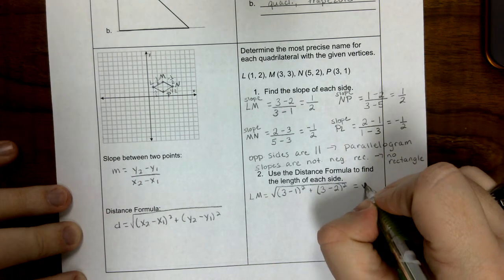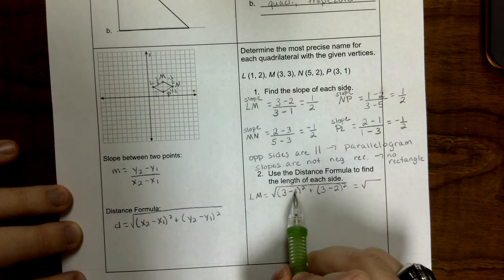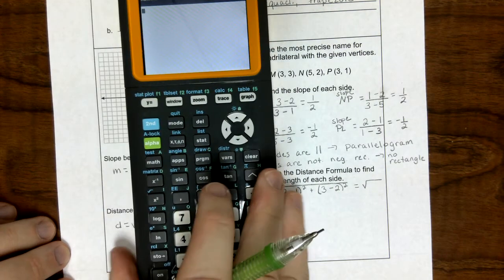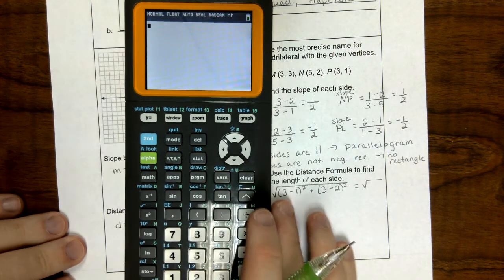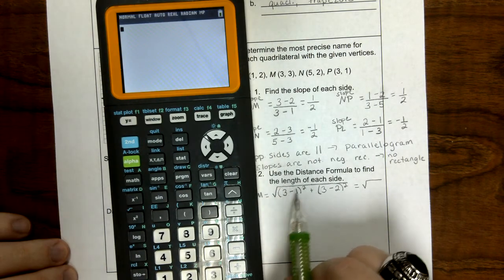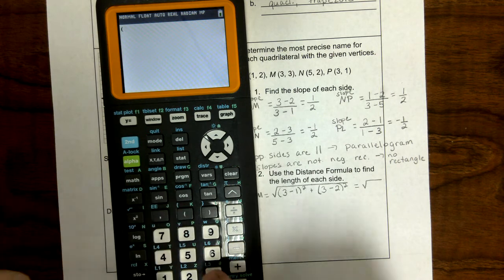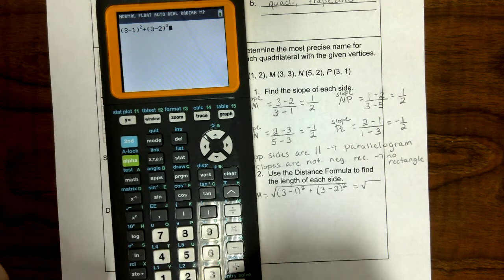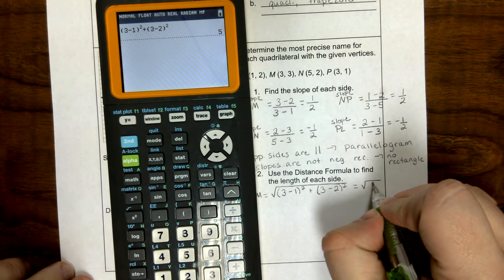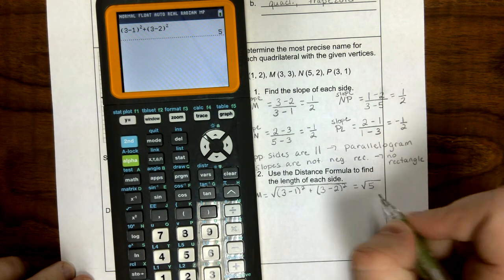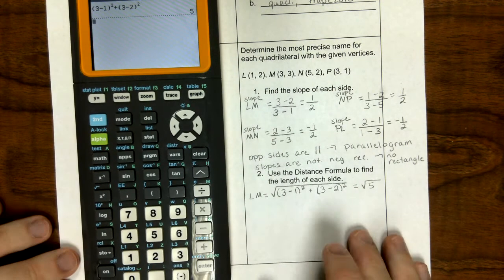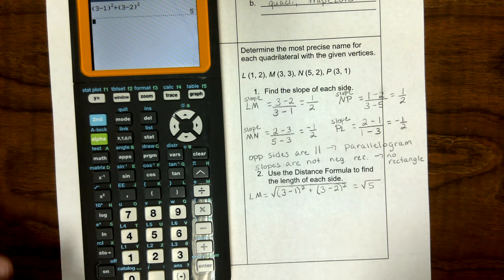Now, here's what I want you to do. All this stuff underneath the square root, I want you to type it in. I'm not typing the square root in, so I'm just going to type the stuff underneath. 3 minus 1 squared plus 3 minus 2 squared. So 5. I'm going to put my square root back, and that whole mess underneath was 5. Okay? I think that's the easiest thing for you all to do, is just to do it that way.